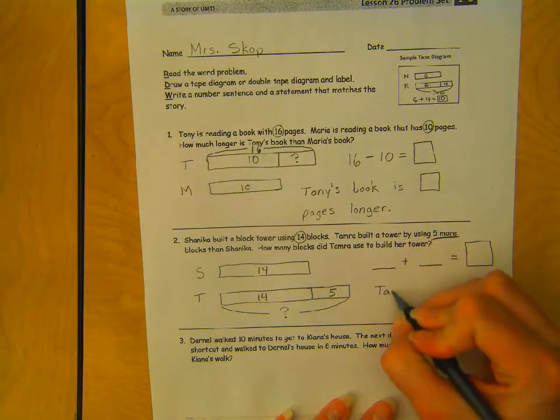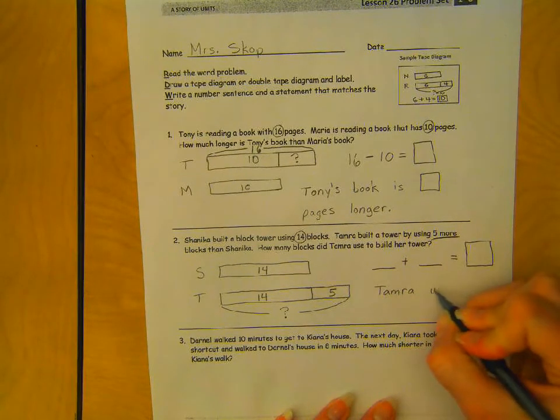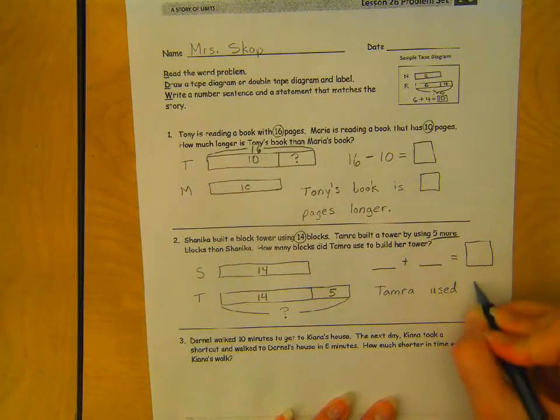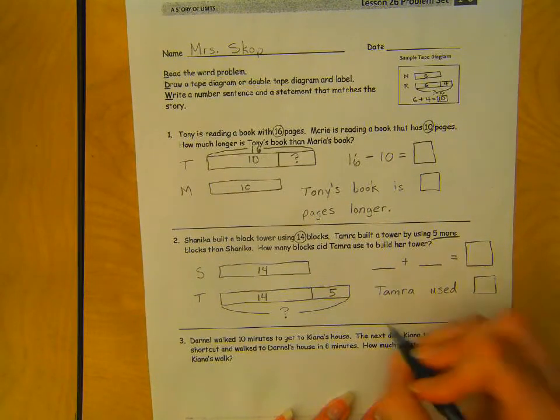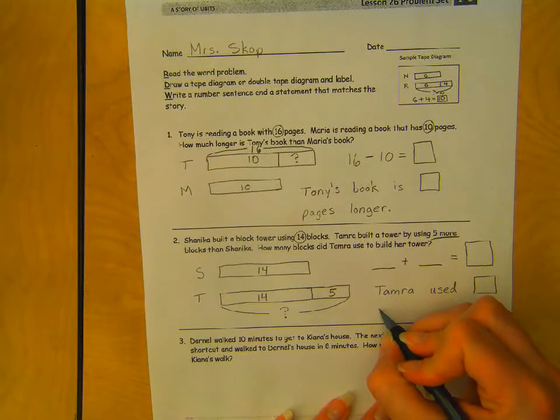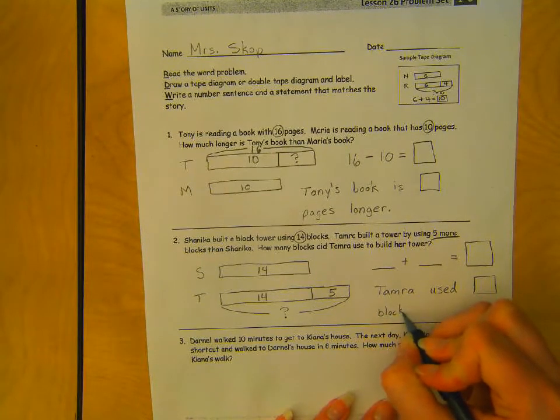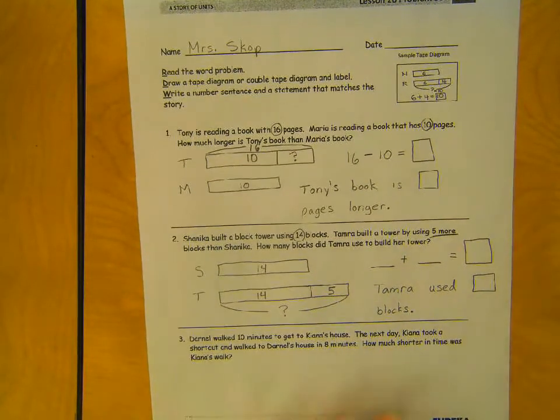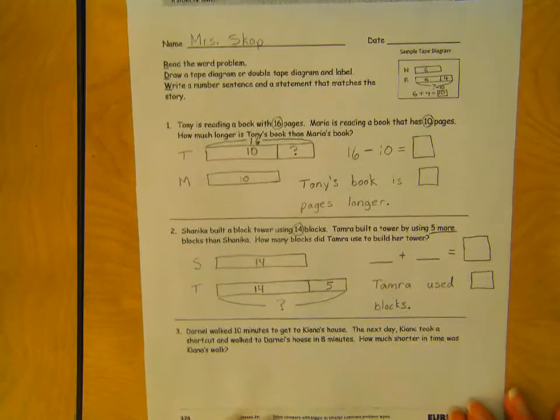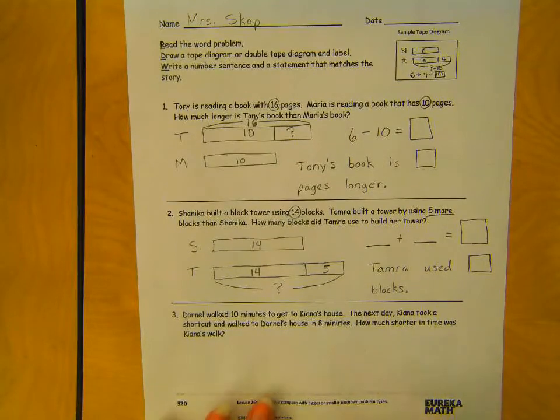And then we need to write how many blocks Tamra used. So Tamra used blank blocks. Go ahead and pause if you need more time to work on that. I'm moving on to number 3.